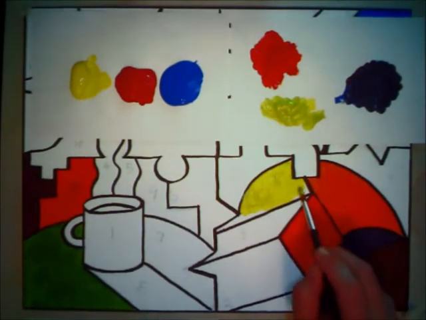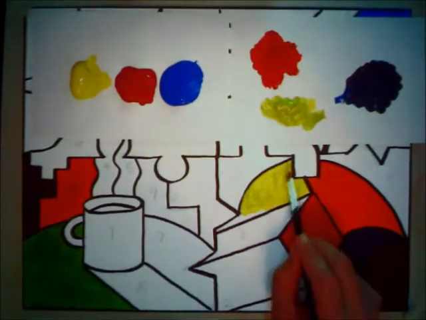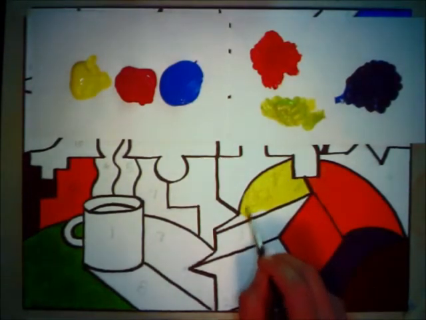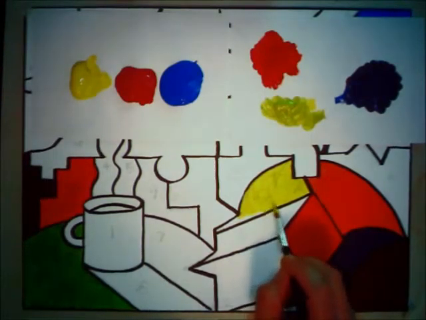Alright, so we're painting up right next to the lines, and you have to be very careful so you don't snag any of the previous color if it's still not dried out, because it will smear those colors together.